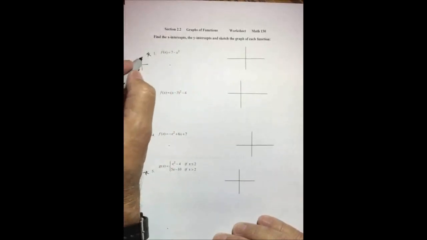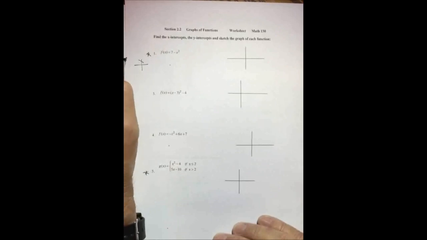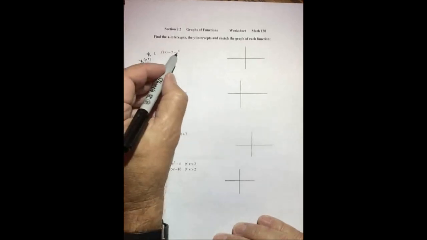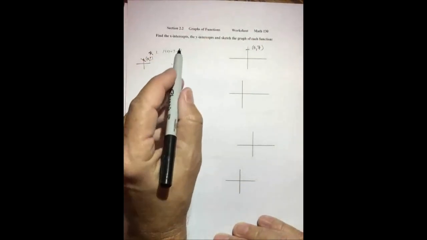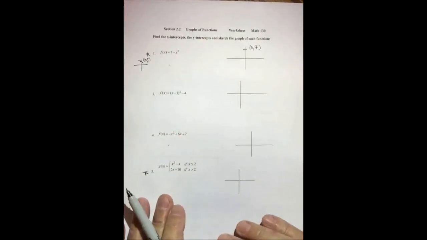And I like to start with the y-intercept. Wherever the curve cuts the y-intercept, what happens? Well, x must be 0, and whatever the y value is. So if we let x equal 0, we get that the y-intercept is going to be at 0, 7, right? Just let x equal 0.